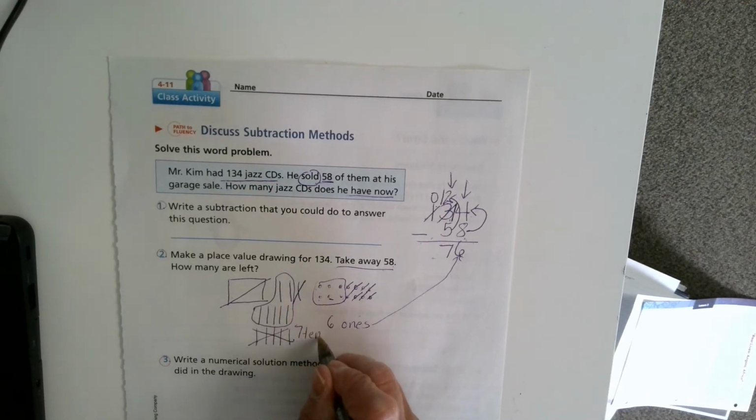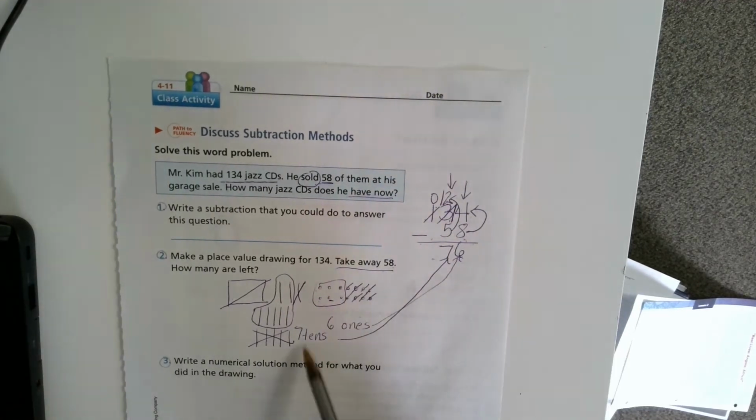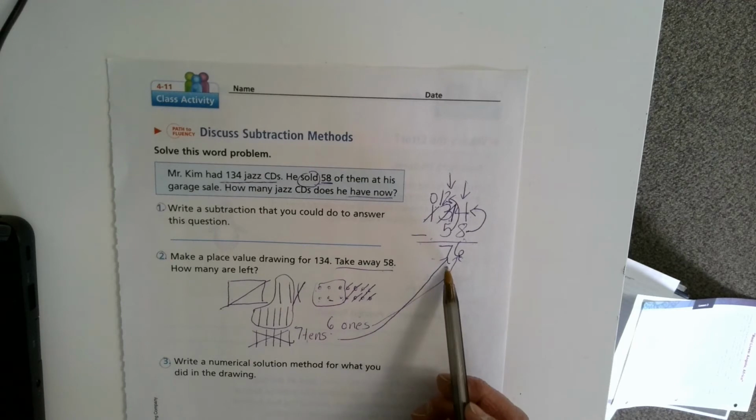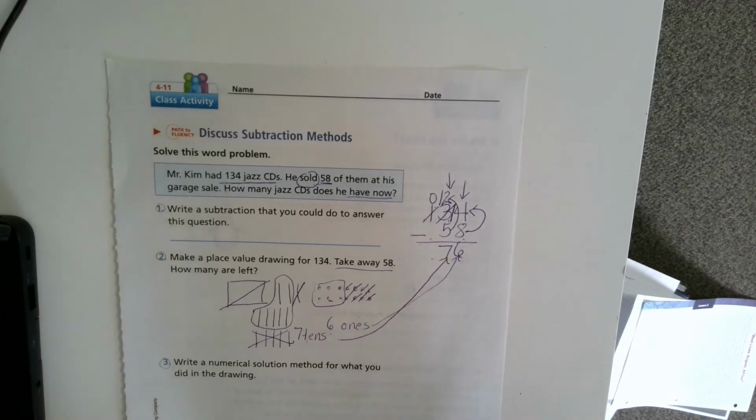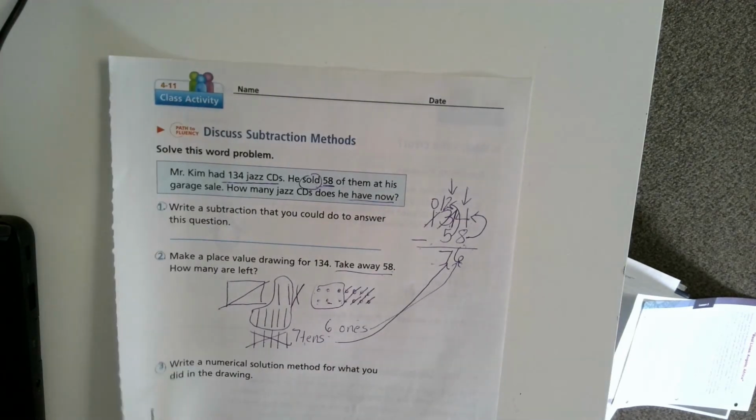7 tens is exactly what I found when I did the U.S. Common Method. 7 tens and 6 ones is the same as 76. Now I know that my answer is correct. Okay? So that is a review of using our subtraction methods. We're going to practice it one more time.